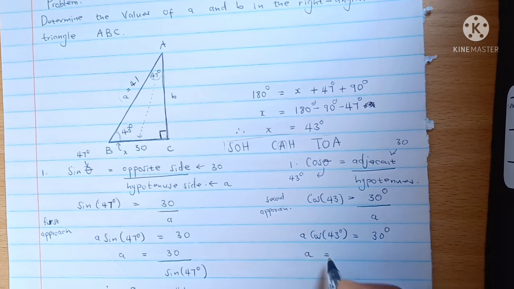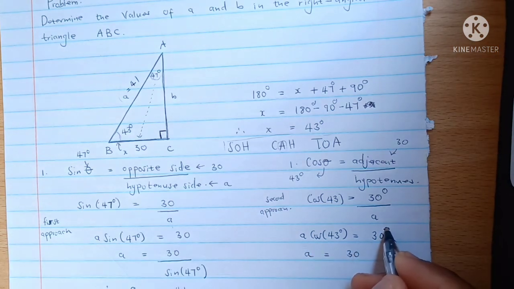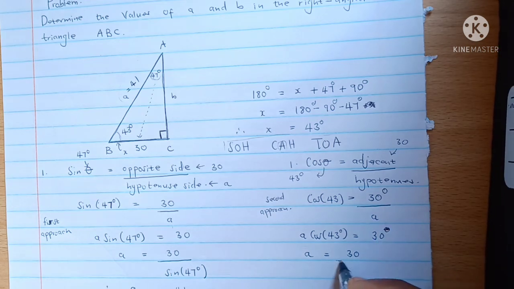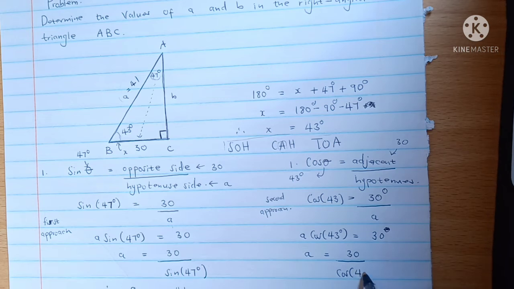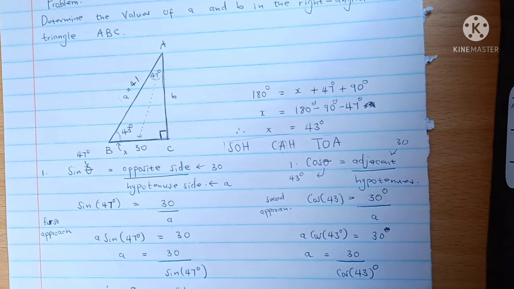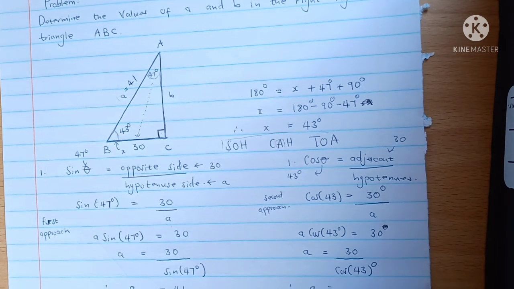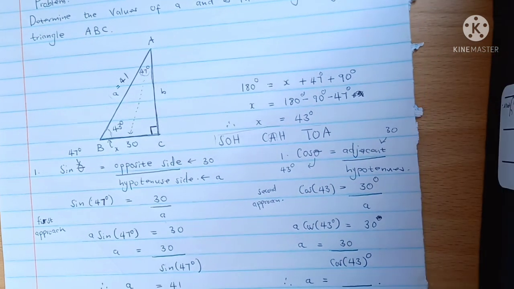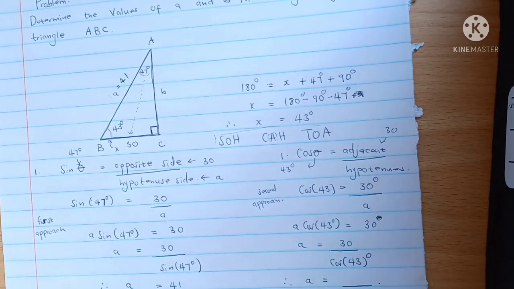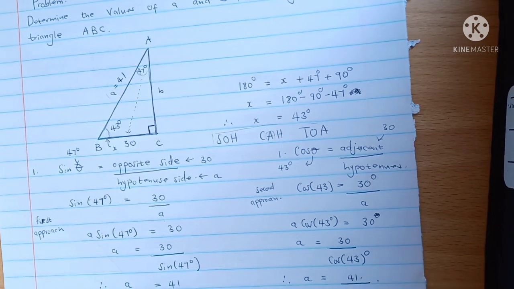Therefore, A equals 30, it's not degrees here, it's the side, 30 divided by cos of 43 degrees. Therefore, A is going to be equal to what? It should be 41, guys. I want you to do it with your calculator, but I know it should be 41.